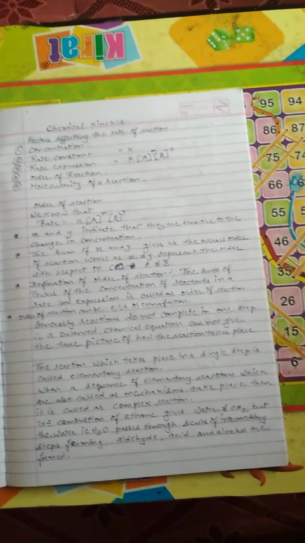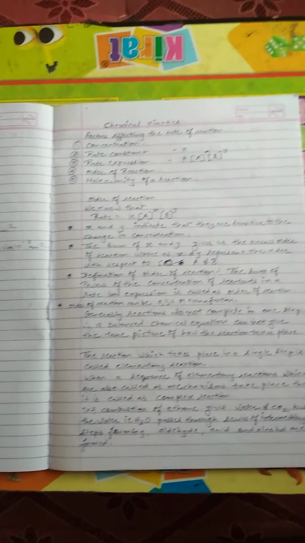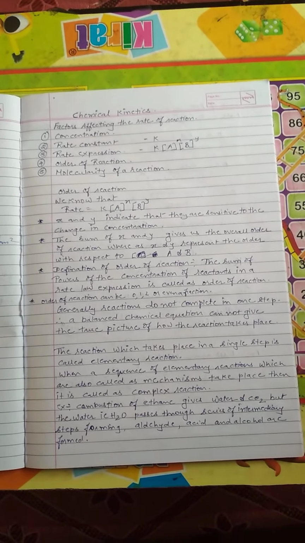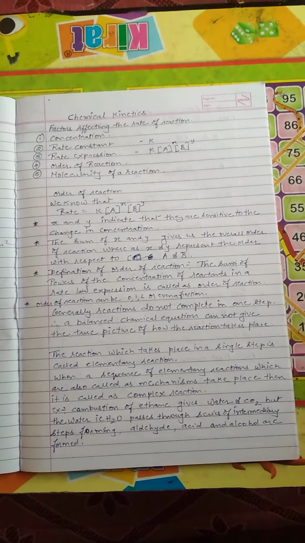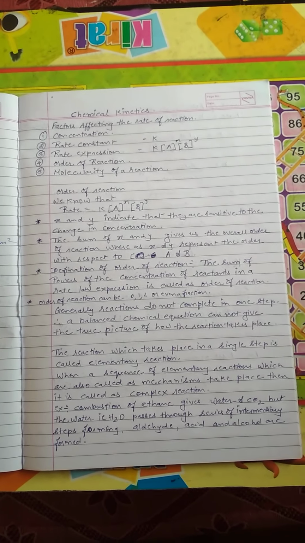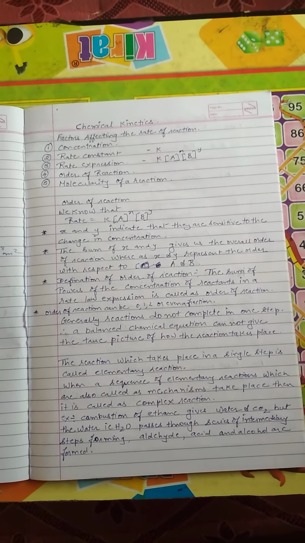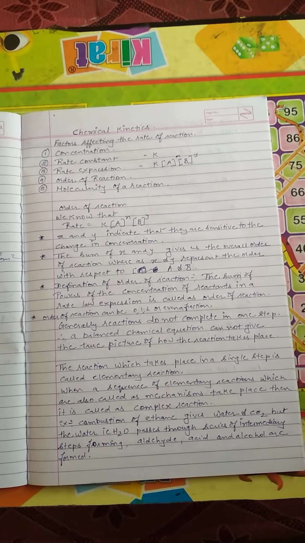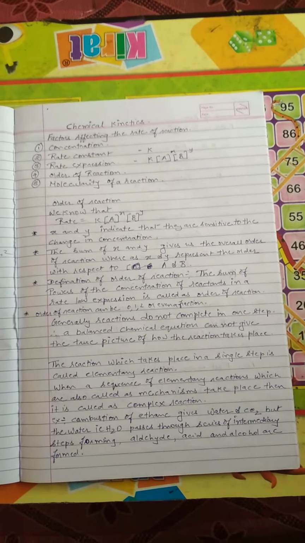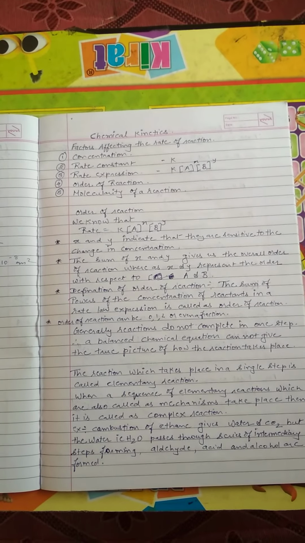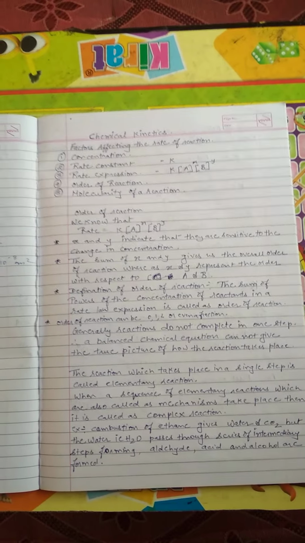Now generally reactions, if we see, do not complete in one single step. Not all reactions complete in one single step. Therefore, the stoichiometric balancing of chemical equations does not actually give us a true picture about how the reaction might have completed.